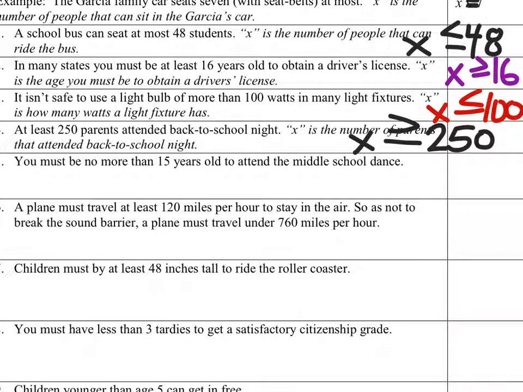All right, so the way this reads is, X is greater than or equal to 250, but this is in context. X is the number of parents that attended back to school night. So the number of parents that attended back to school night is greater than or equal to 250. So does that mean that we could have 300 parents attend back to school night? Yes. What about 10,000? Yes. Sure. What about 15? No. Then it's a no, because 15 is not greater than or equal to 250.